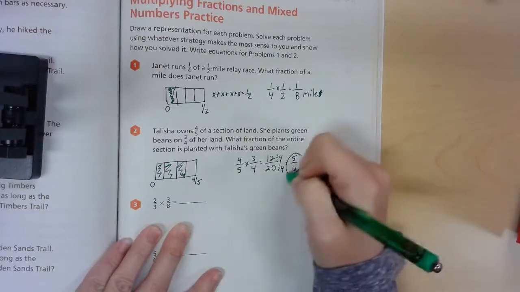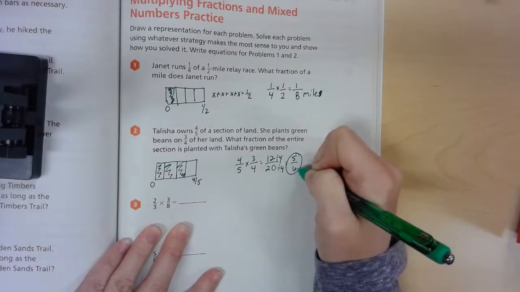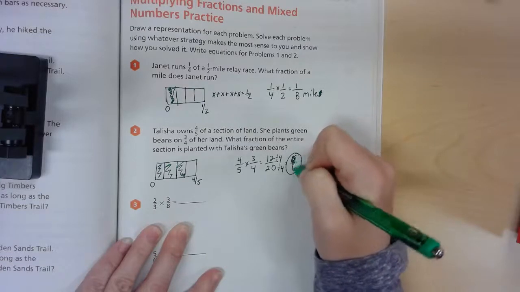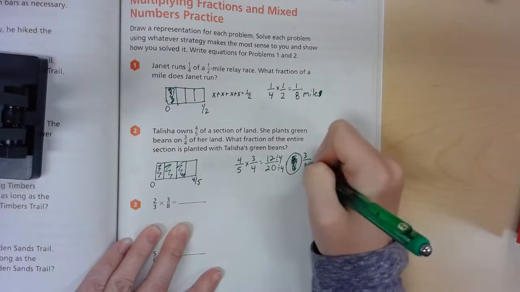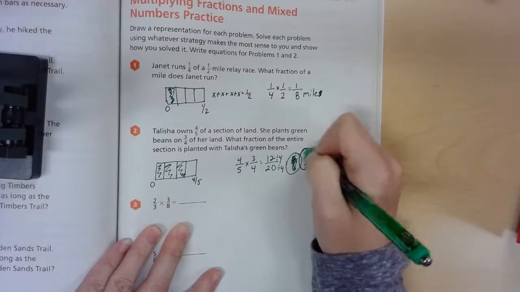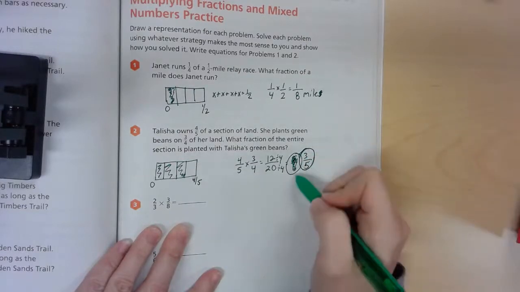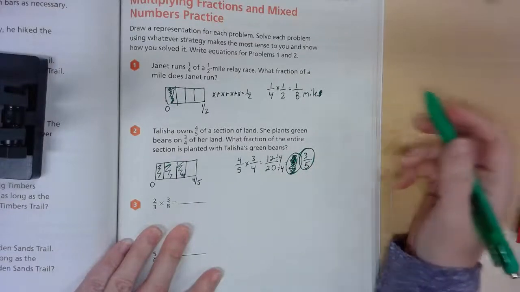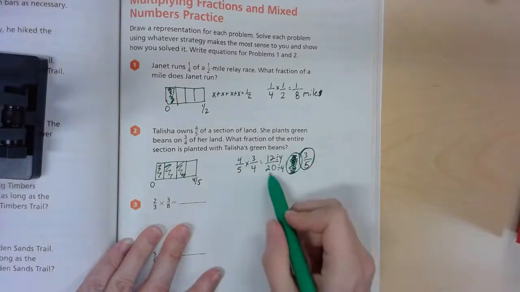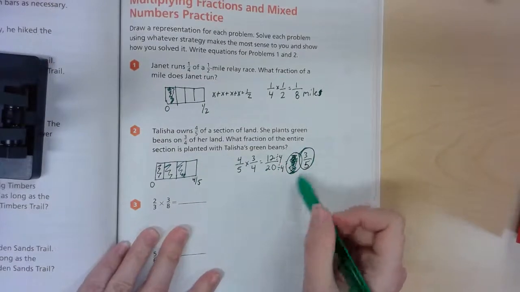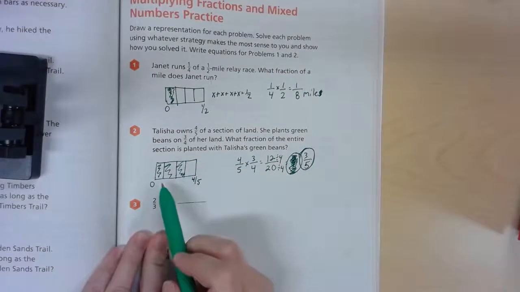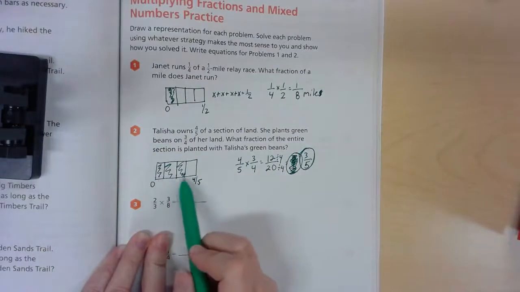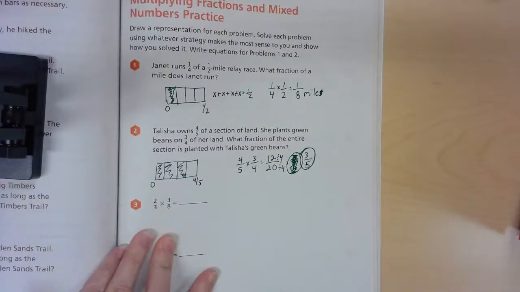Whoops, that's not what I end up with. 3/5. Wow. 3/5. Sorry, guys. And that's why you check your work. 12 divided by 4 is 3, and 20 divided by 4 is 5. So Talisha actually, if you add these up, okay, that's 3/5.